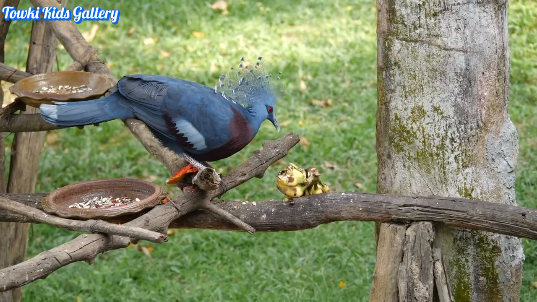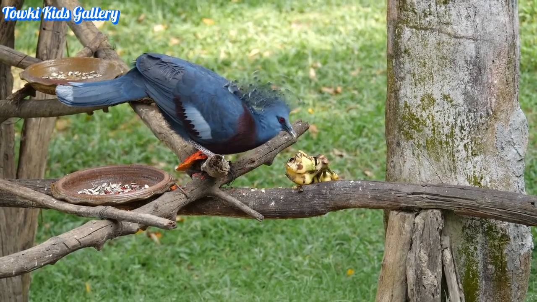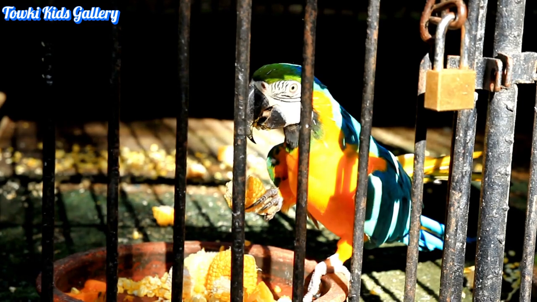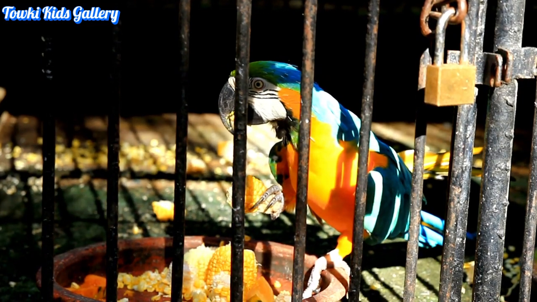How do macaw eating and feeding habits affect their survival? Why are macaws often kept as pets? And what are the challenges of keeping them in captivity?